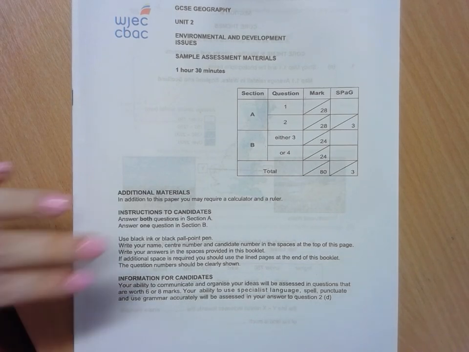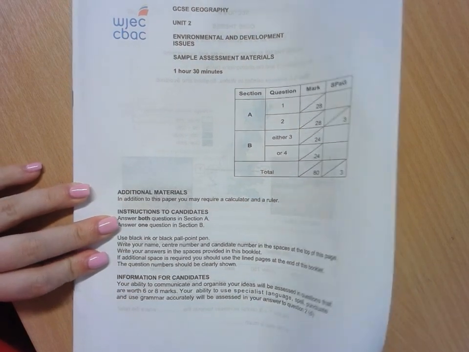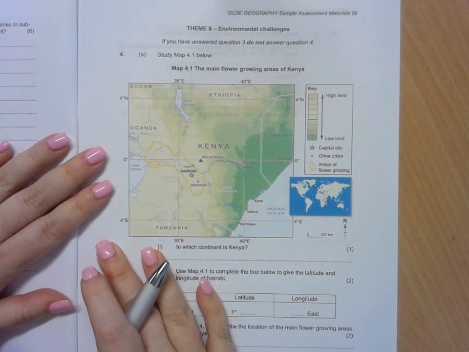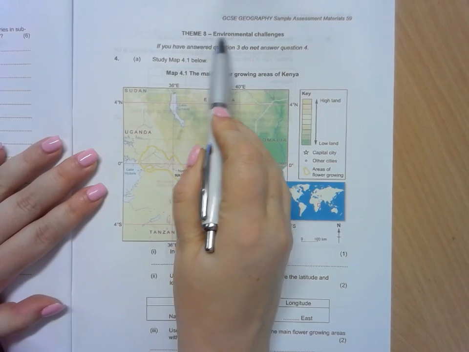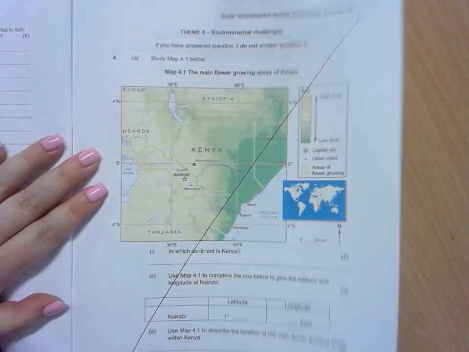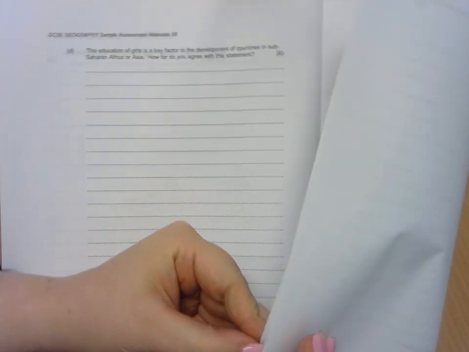Now, you don't have to do this, but if I was you, I would turn to question 4, Theme 8, first of all, because we don't answer that theme. And provided you write it clearly, where it says Theme 8, environmental challenges, I would put a line straight through that and through the rest of Theme 8, because that way you're not going to accidentally answer it.